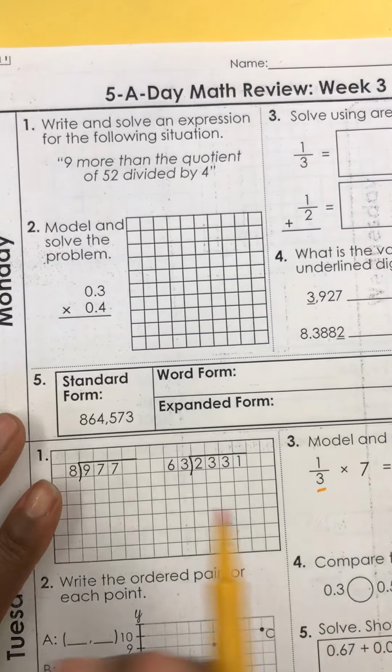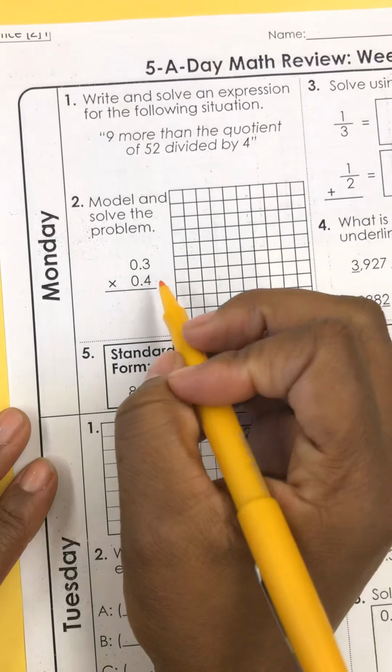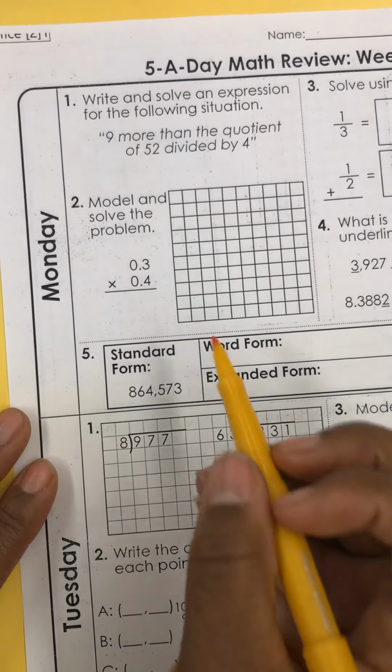Good morning, lovely people. So today is Monday, and you guys were responsible for number 2. So we're going to start here. We are modeling and solving the problem.